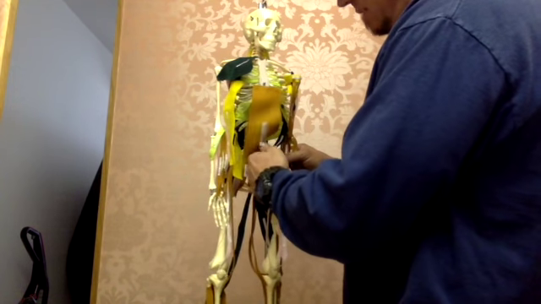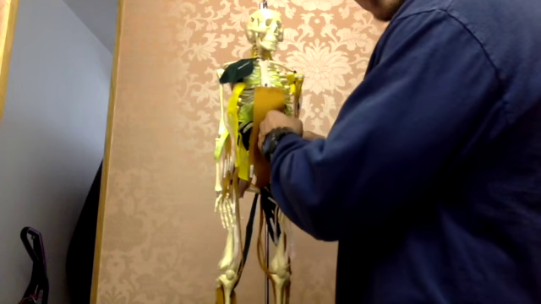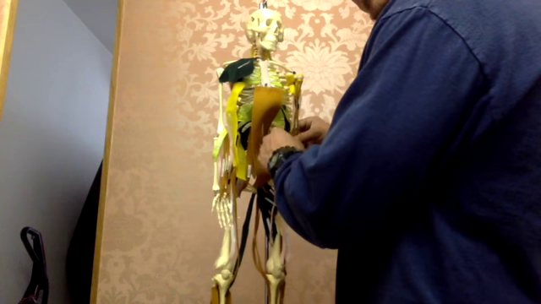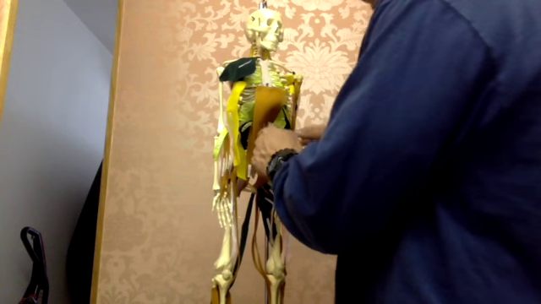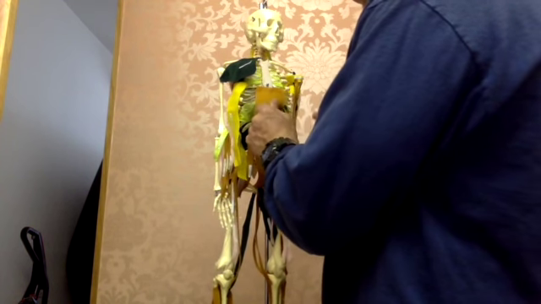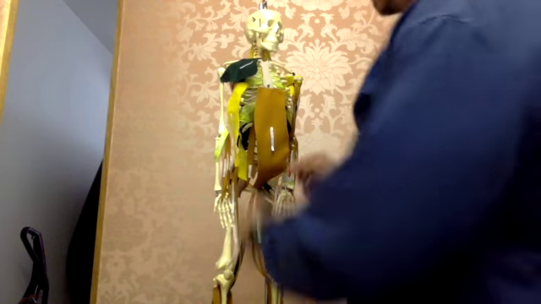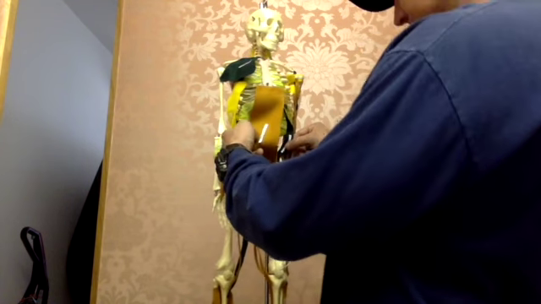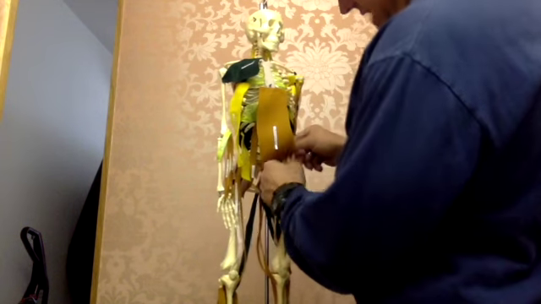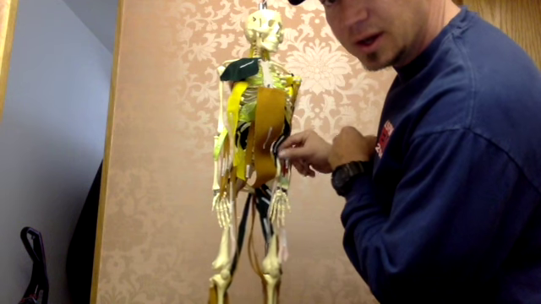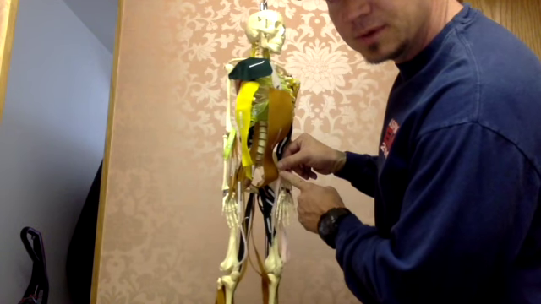So it starts down here at the bottom, and then goes up, and it attaches to the inguinal ligament. Where does it insert? It inserts in the pubis, and the linea alba and the sternum. So it inserts down here. What else do we got?